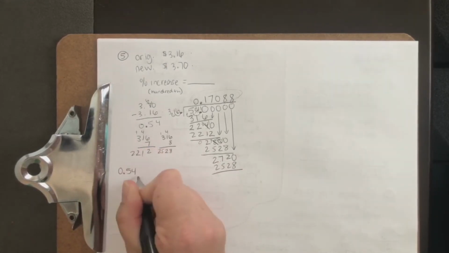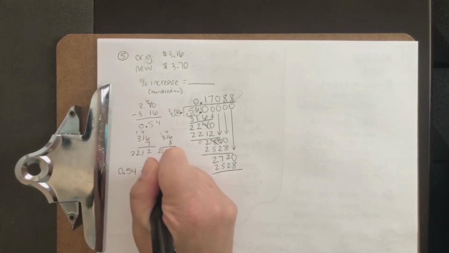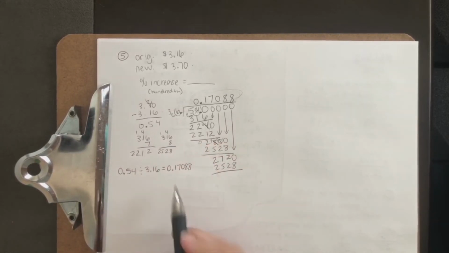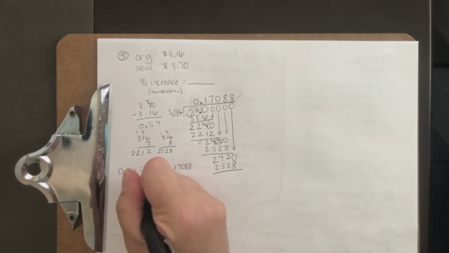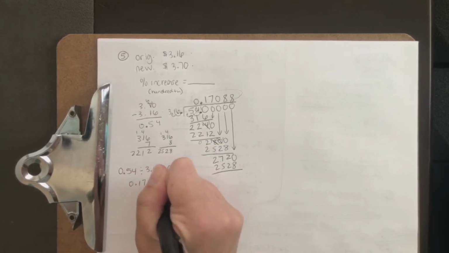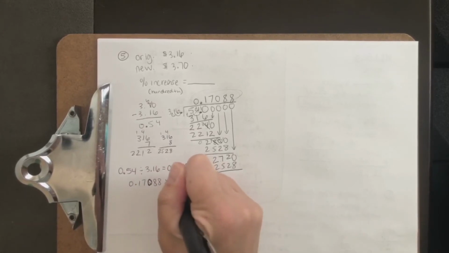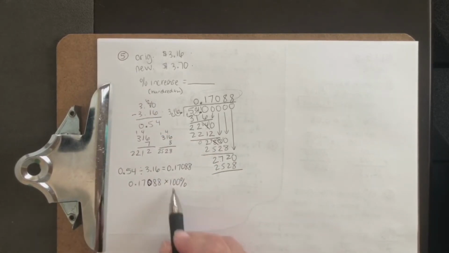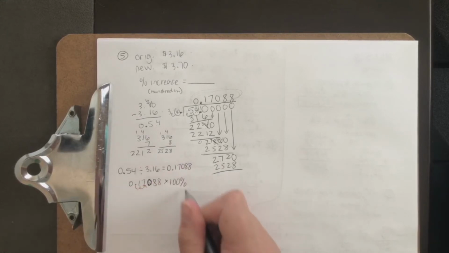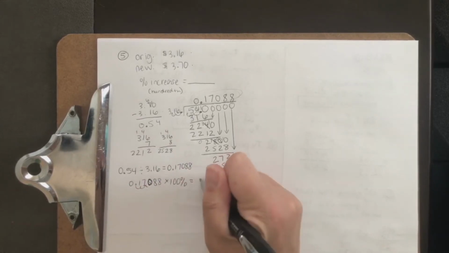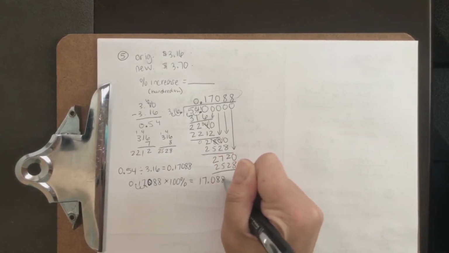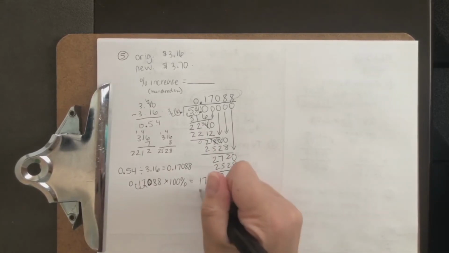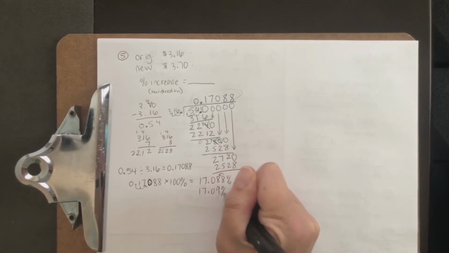0.54 divided by 3.16 equals 0.17088. So now I need to take this number, 0.17088, and multiply that by 100% so that we get our percent increase. When we multiply by 100%, we move the decimal over twice, and then we give the percent sign to that. So this will equal 17.088%. And we want to round to the hundredth, so we know that this 8 makes that 8 round up. So we're going to say 17.09%.